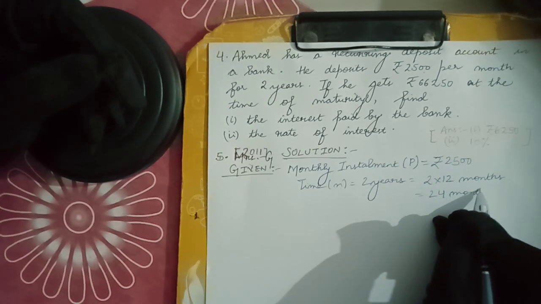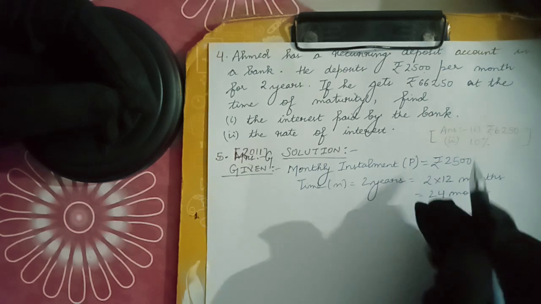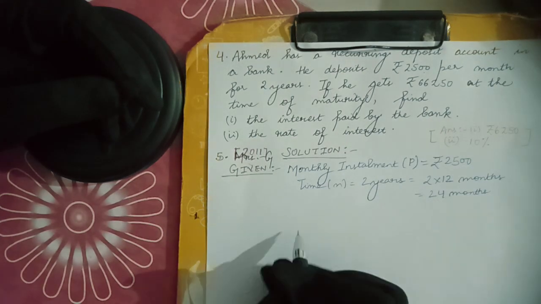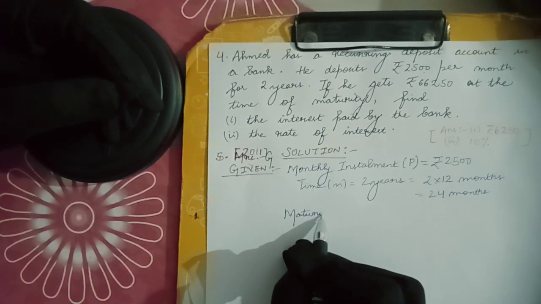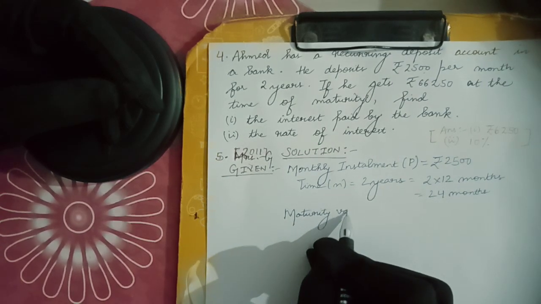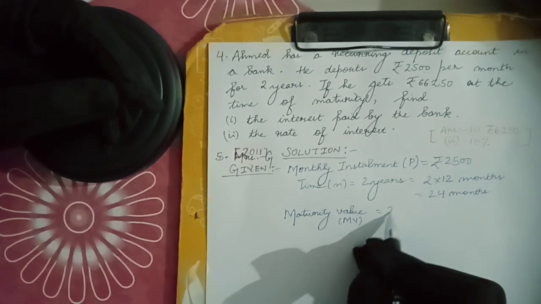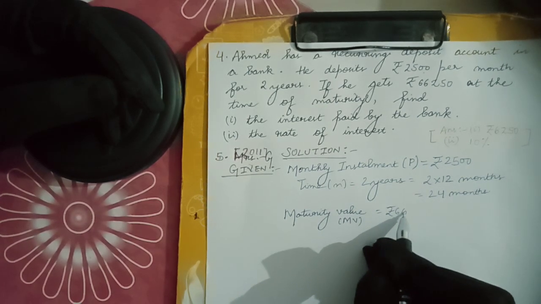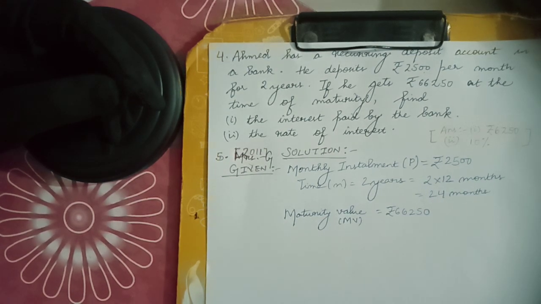Clear? Now let's see what more is given in the question. It's given the maturity value. The maturity value is MV, right? And it is rupees 66250. Clear?